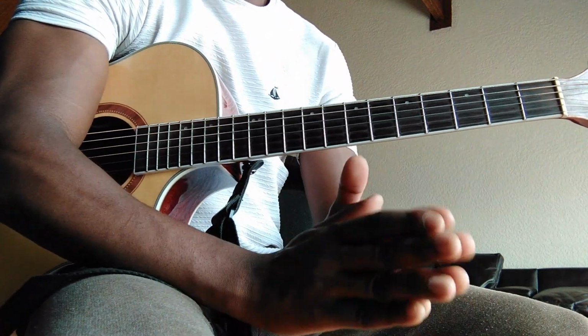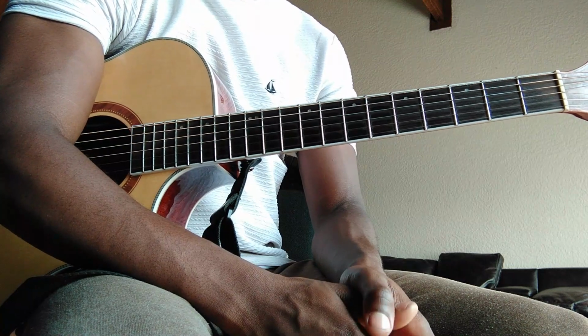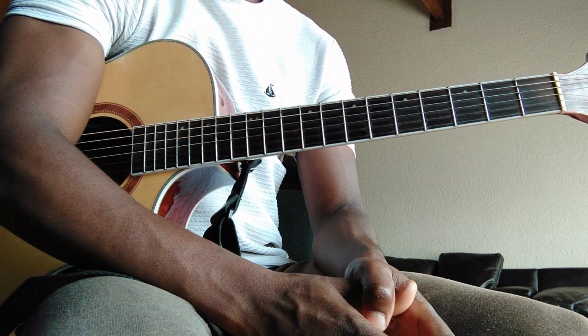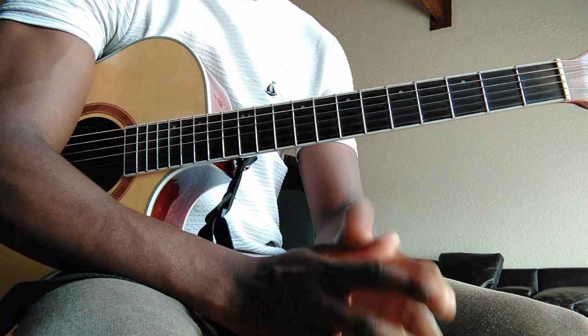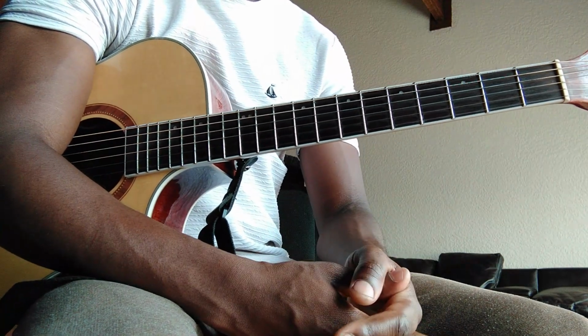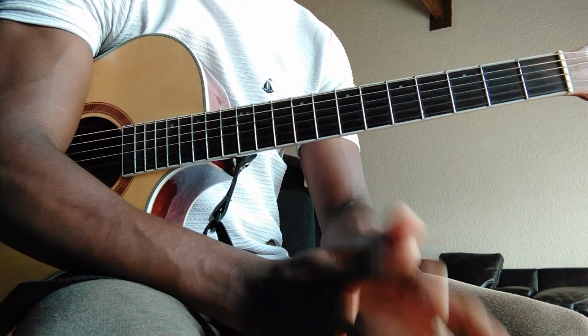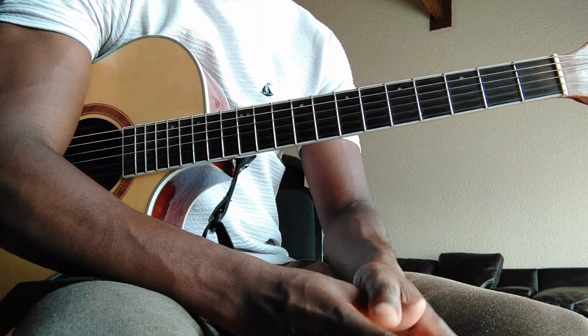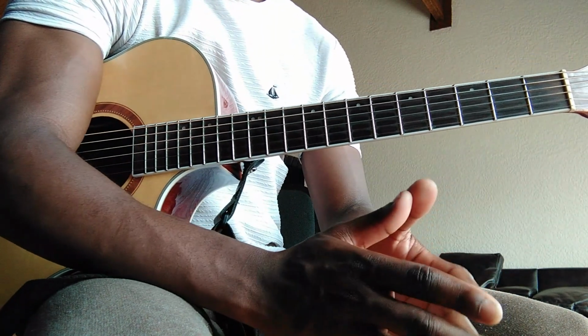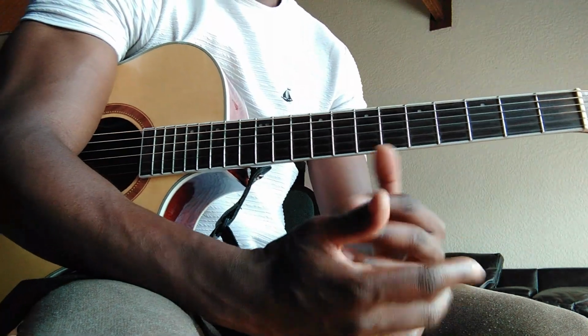So today I am breaking down Billie Eilish's song called Birds of a Feather. This song has been played in the key of D major. So the chord progression is very simple. I'm gonna give you the name of the chord, but we're gonna be working with numbers as always, just to make it easy.